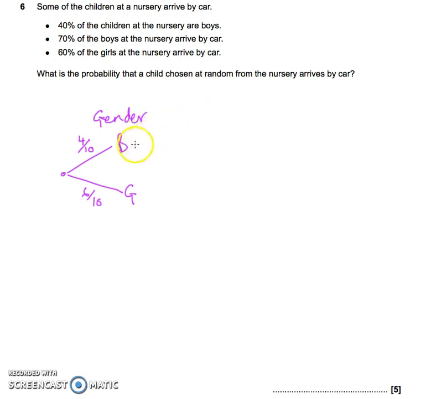The second variable in this question is the fact that the children arrive to nursery by car or not. So we've got car, and I'm going to put 2 branches coming off the boys there for yes and no, and then the girls I'm going to have the same for yes and no.